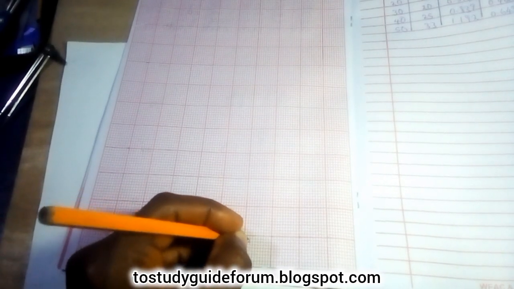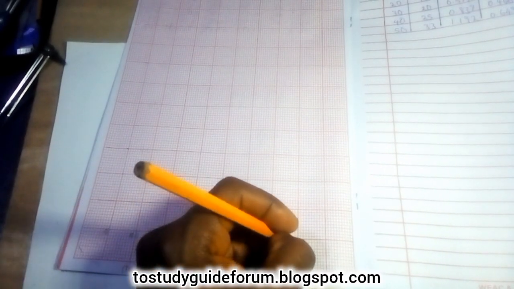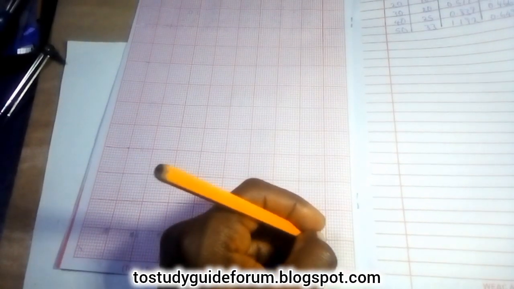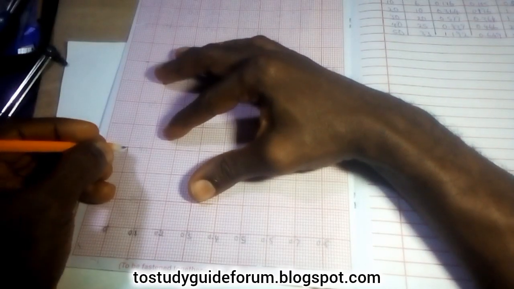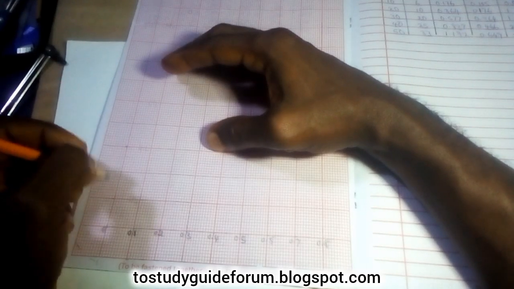So the next one should be 0.2. This one should be 0.3, 0.4, 0.5, 0.6, 0.7, and 0.8, and then we are done. We are done there. So this one, how many buses do I use here? 1, 2, 3, 4.